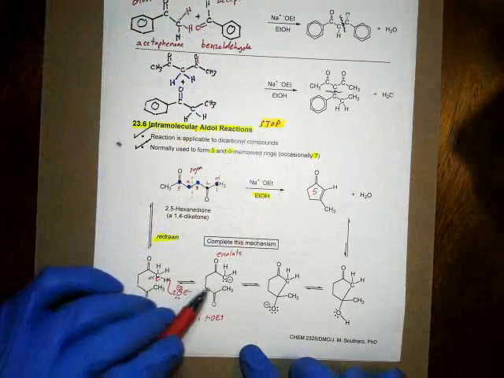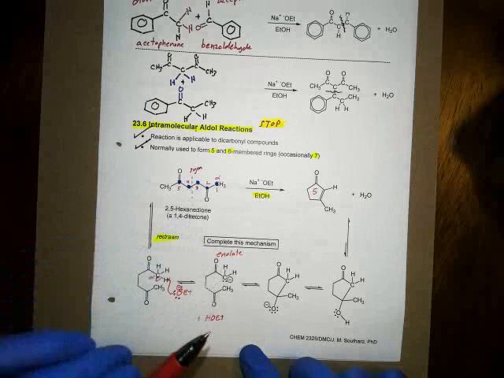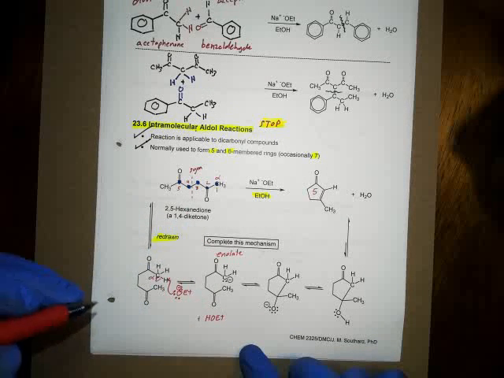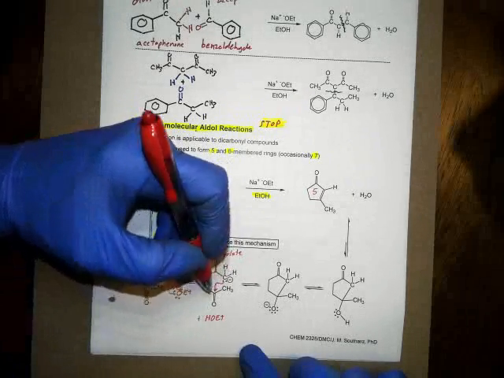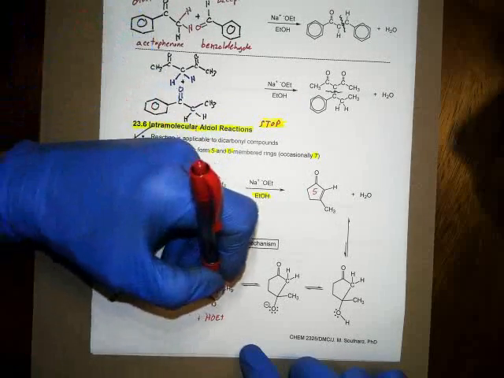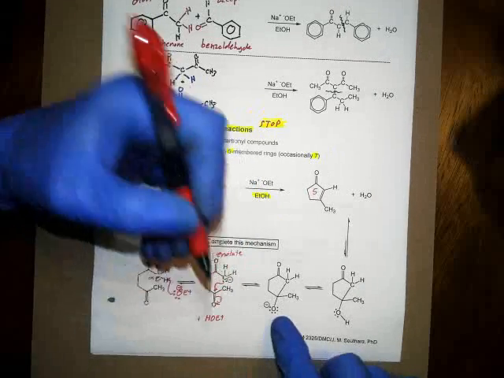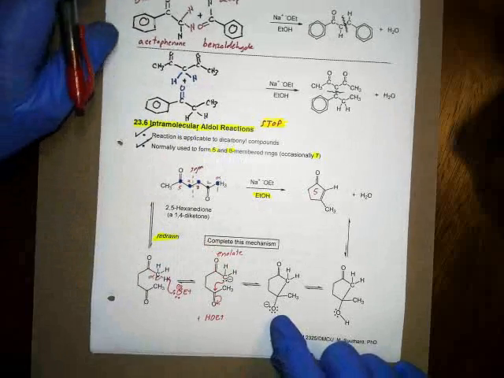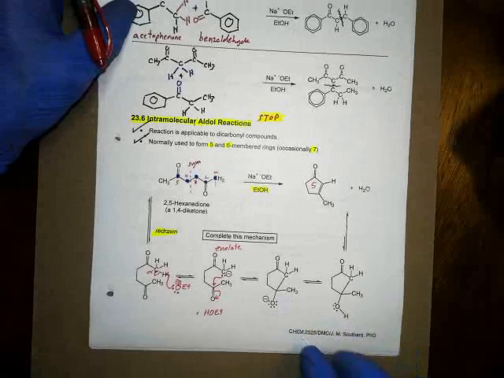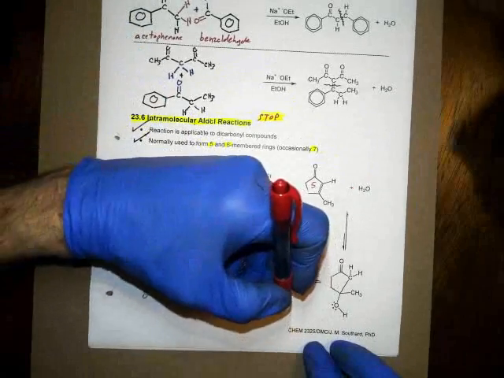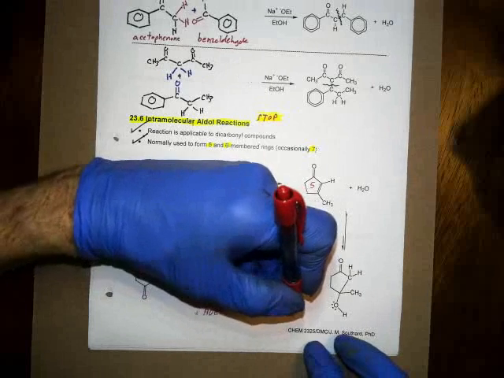Now I indicated that this is very dilute. Okay? This could attack another molecule of that, but if it's very dilute, you can do an intramolecular reaction. Okay? You go right there, intramolecularly, and form a carbon-carbon single bond. And what do we get? We get this alkoxide intermediate. Okay? This alkoxide intermediate. Now bear in mind that we have ethanol here.